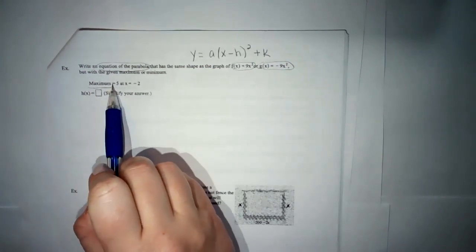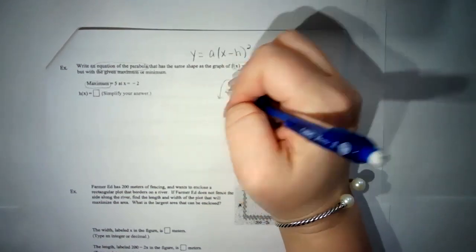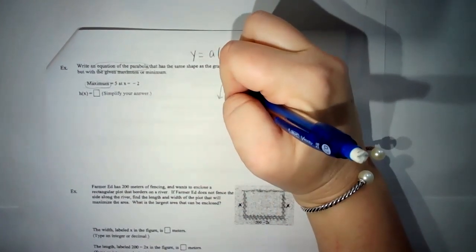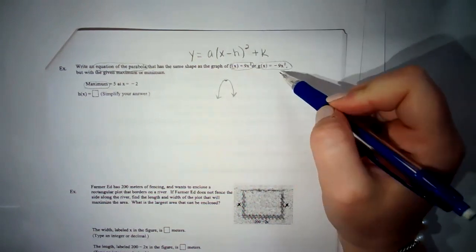Okay. All right. Then they go on and tell us that it has a maximum. Okay, now we're getting somewhere. So if it has a maximum, is it opening up or is it opening down? Down. Okay. Why do we know it's opening down? Maximum sounds like it should be going up, because there's a maximum point where it changes direction. So if it tells you maximum, it's opening down. If it tells you minimum, it's opening up. Okay, since it's opening down, now we know exactly what our A is.